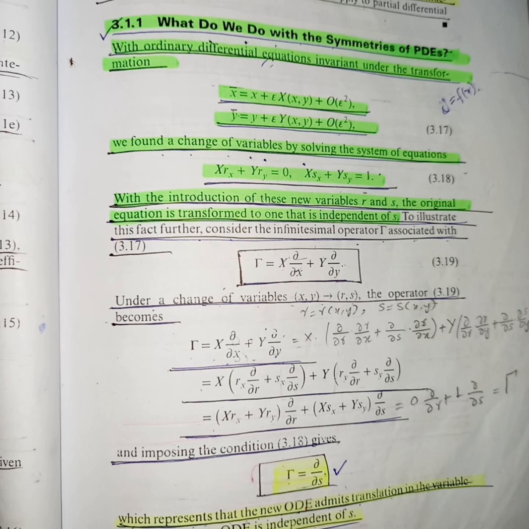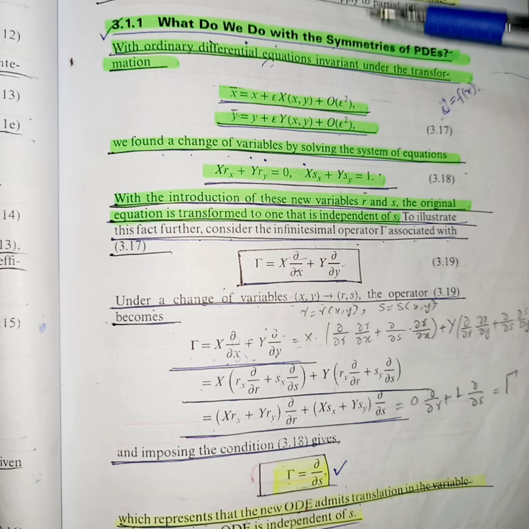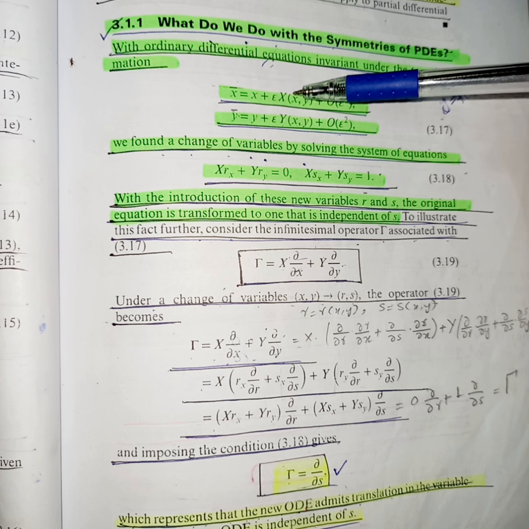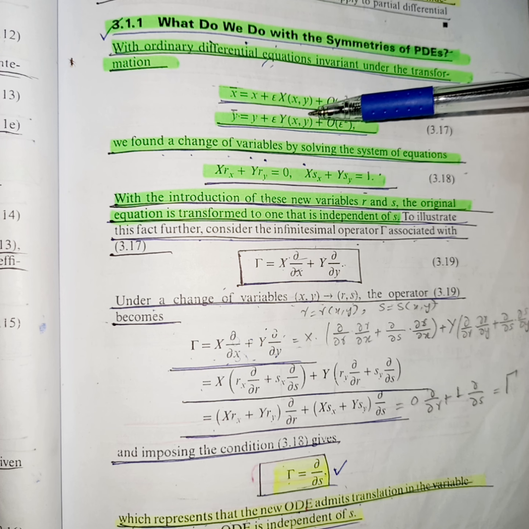Hello everyone, in today's lecture we will discuss what we do with the symmetries of partial differential equations. Now students, consider the ordinary differential equation written in terms of two variables x and y, and invariant under the transformation given by equation number 3.17, that is, x bar is equal to x plus epsilon capital X of x, y plus order of epsilon square, and y bar is equal to y plus epsilon capital Y of x, y plus order of epsilon square.